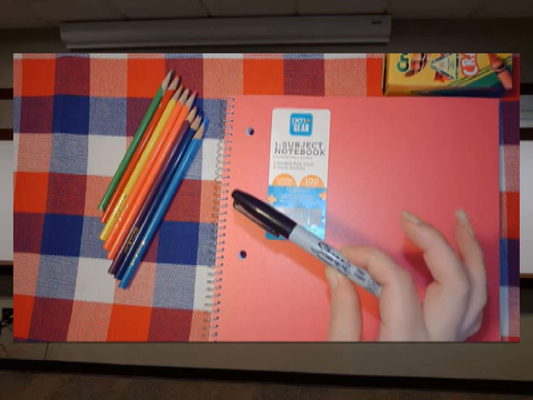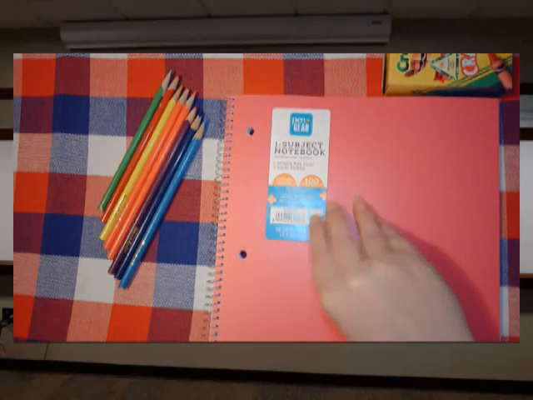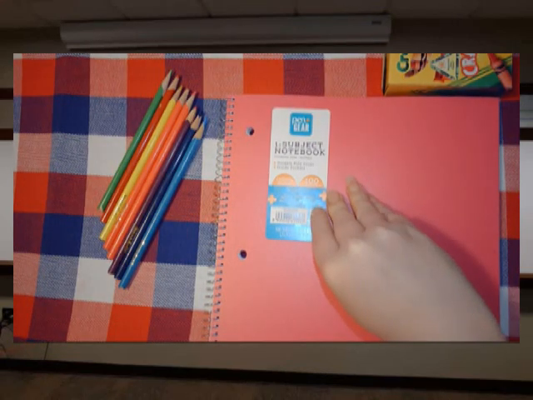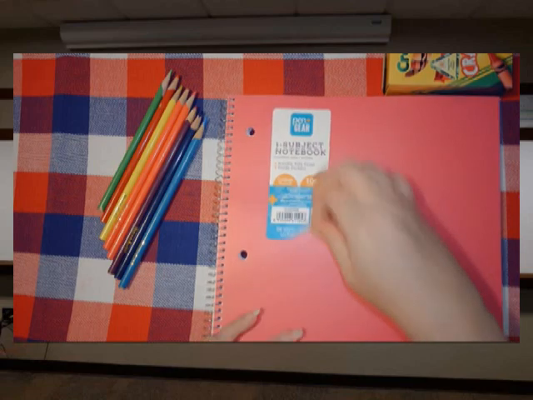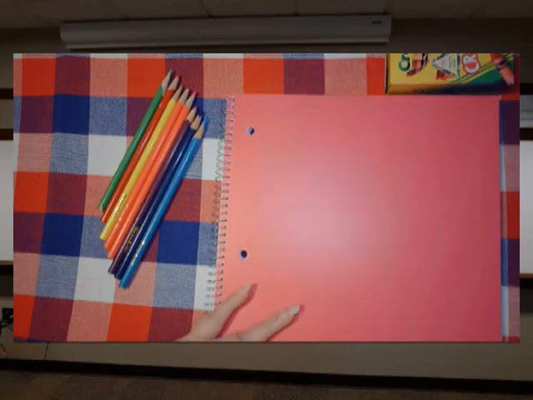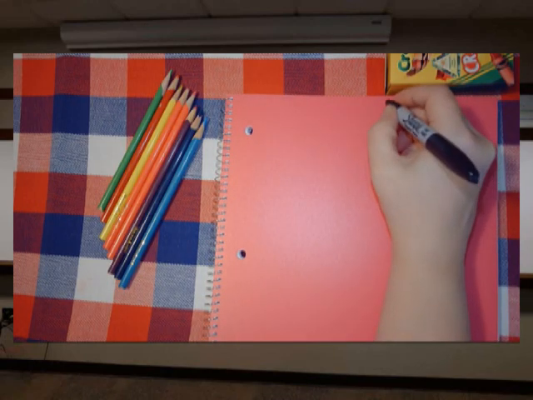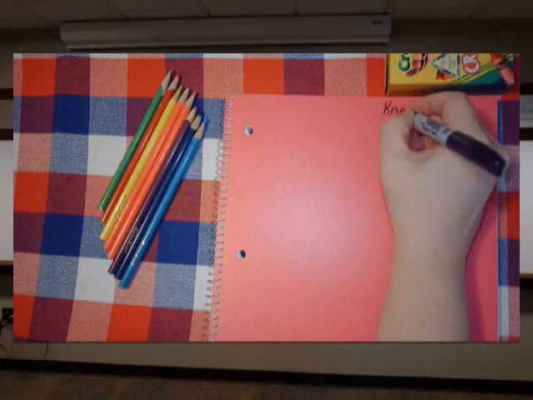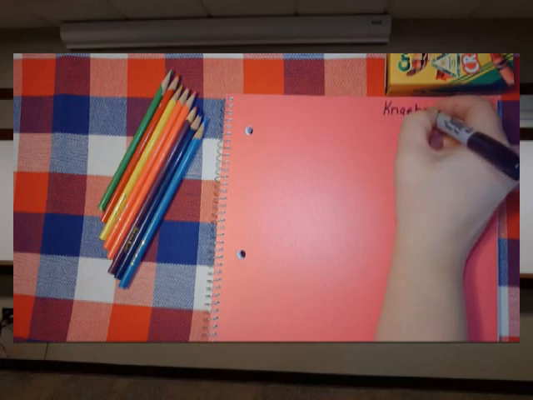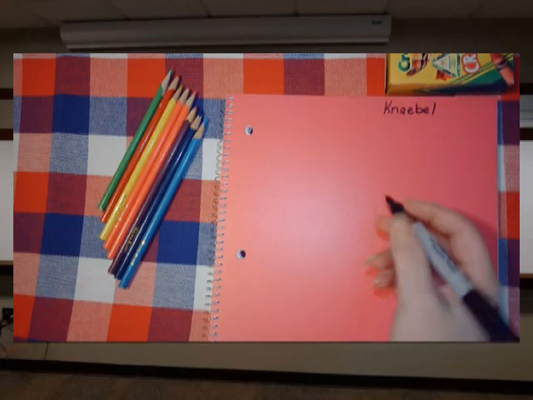Silver works best. What you can do is remove the thing on the top of the sticker here and write your name on the top. I'm just going to use my last name, but go ahead and do your first and last name. And then in the middle, write interactive notebook.